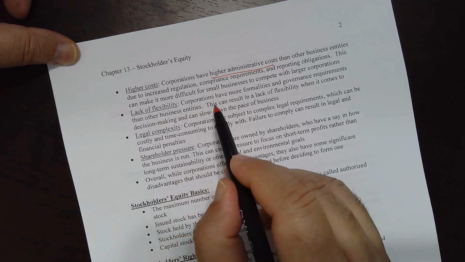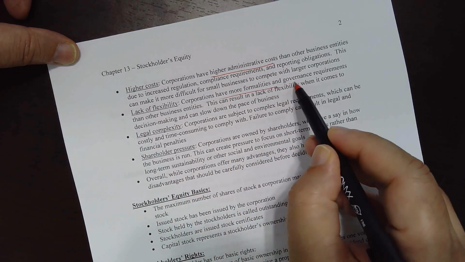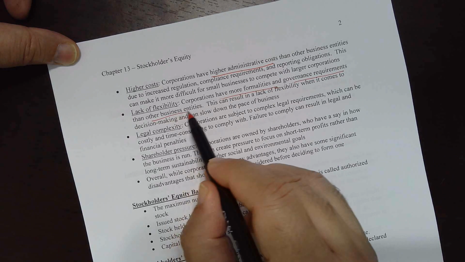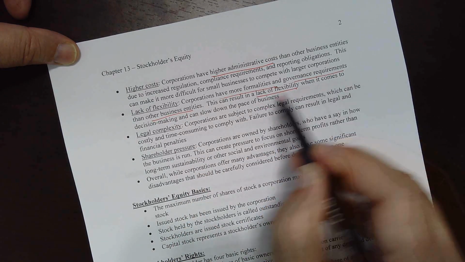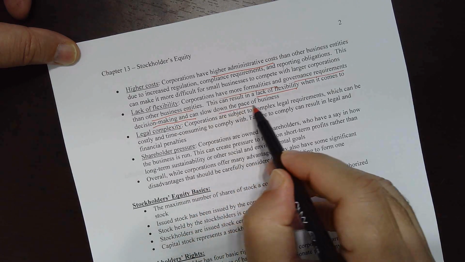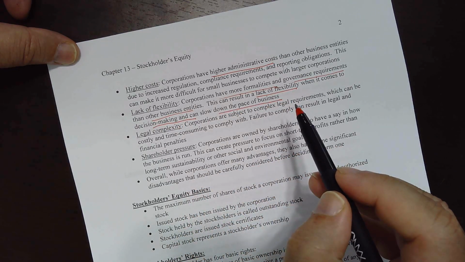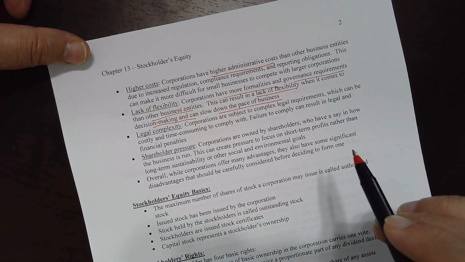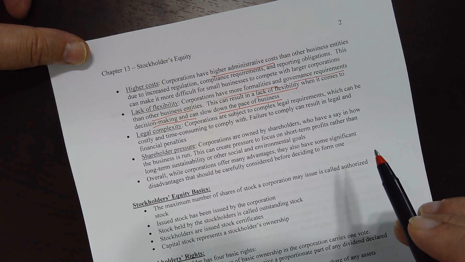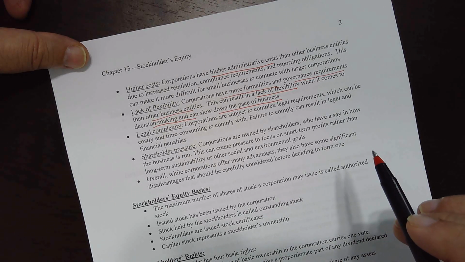Lack of flexibility. Corporations have more formalities and governance requirements than the other entities. There is a lack of flexibility when it comes to decision making, and it can slow down the pace of business. It means when there is a layer of management one after another, nothing can be quick, decisions cannot be made very quickly, and it requires a lot of approval from different people.